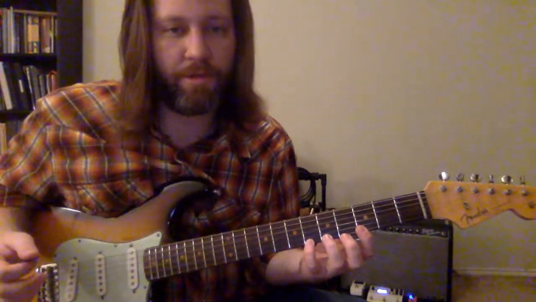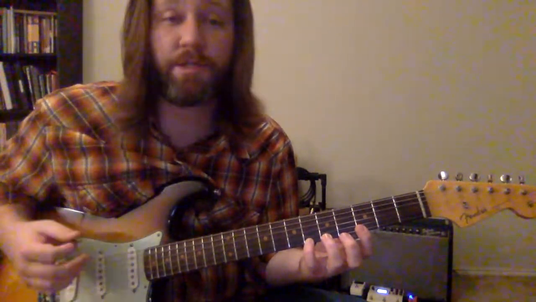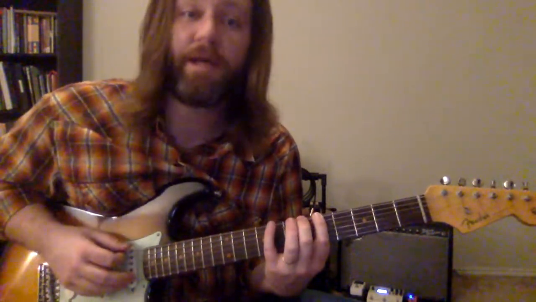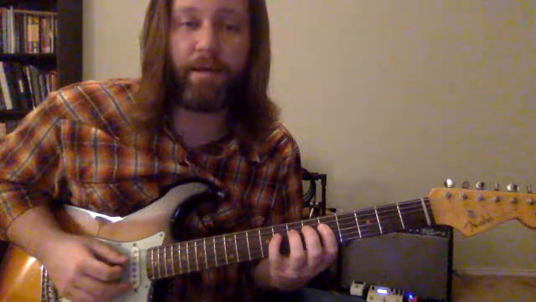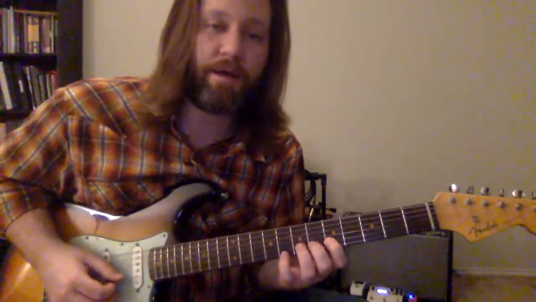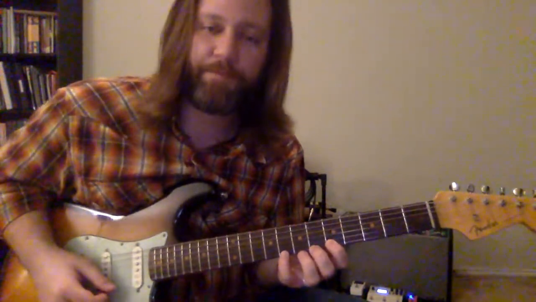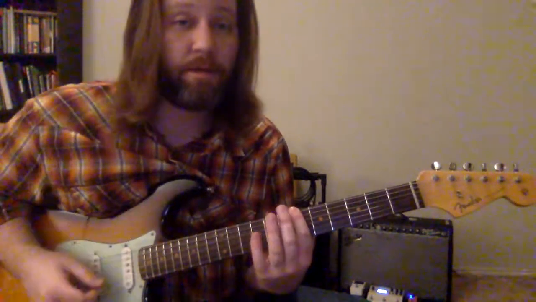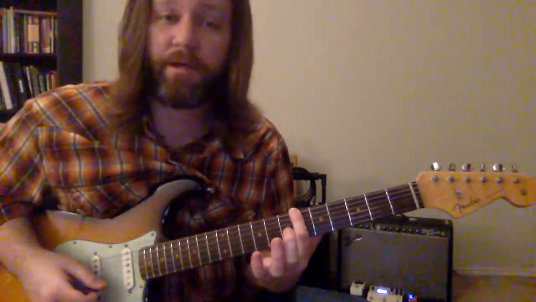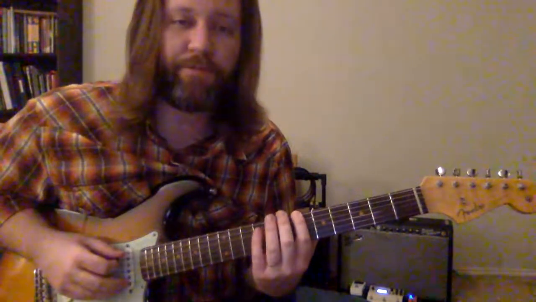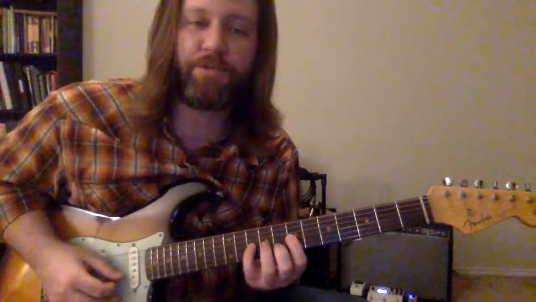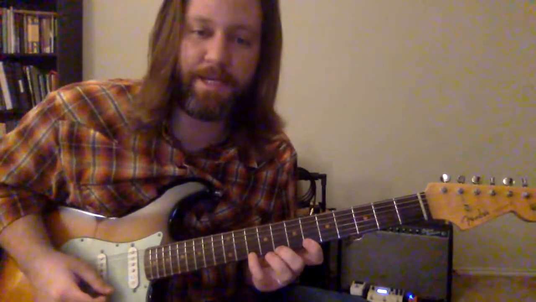Pattern 3 starts on the third note of an F major scale, which is the note A. So we come here, play pattern 3, and we get A, B flat, C, D, E, F, G, A, B flat, C, D, E, F, G, A, B flat, C. The fourth note of an F major scale is B flat, so we start on the B flat note found at the 6th fret. Then we play pattern 4: B flat, C, D, E, F, G, A, B flat, C, D, E, F, G, A, B flat, C, D.